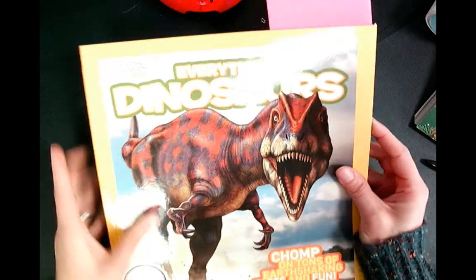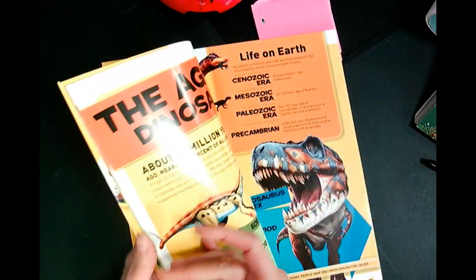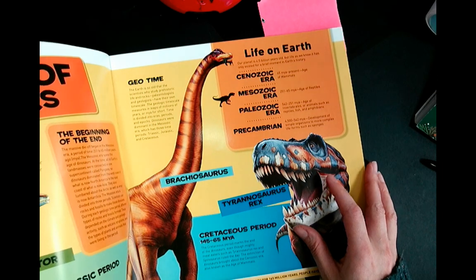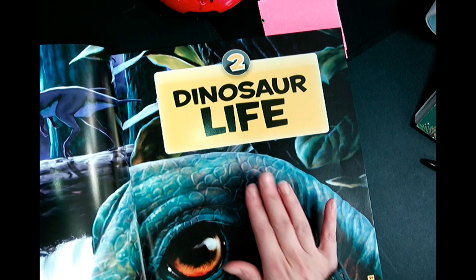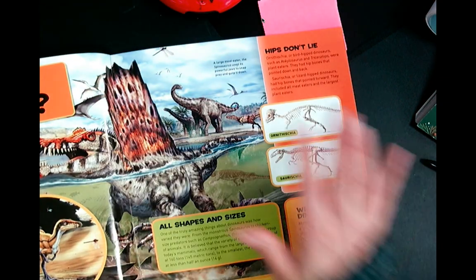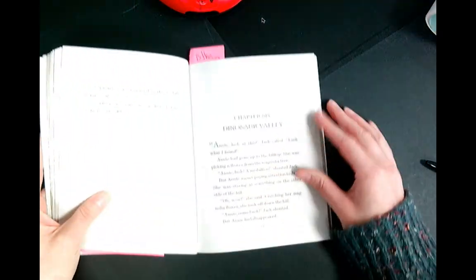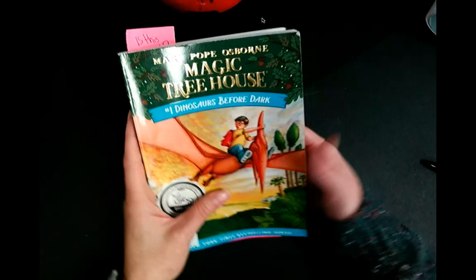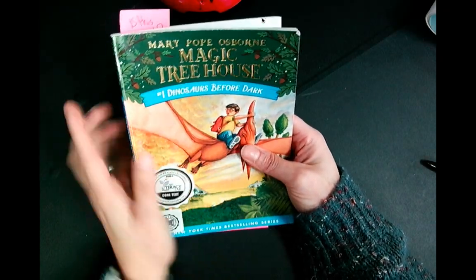When we go into talking about our nonfiction book here, which we will in the next video, we're going to talk about text features. And those are also considered illustrations in a nonfiction book. And we'll talk more about that in that next video. But in this video, we're going to focus on chapter 6 of our fiction book, Magic Tree House, Dinosaurs Before Dark, number 1.